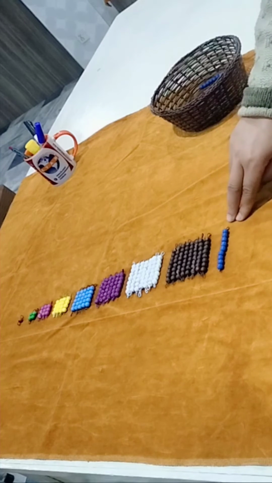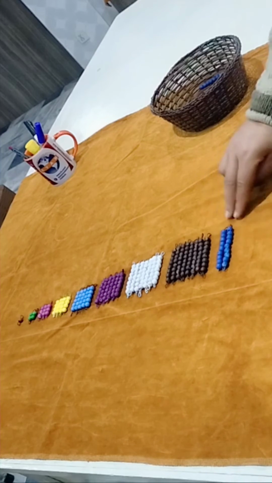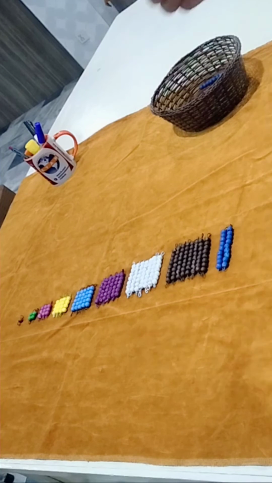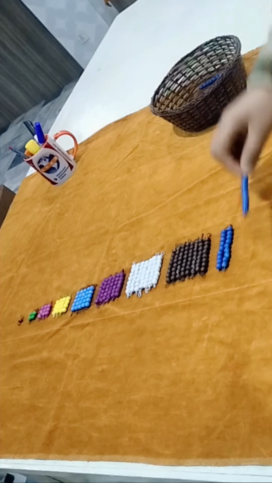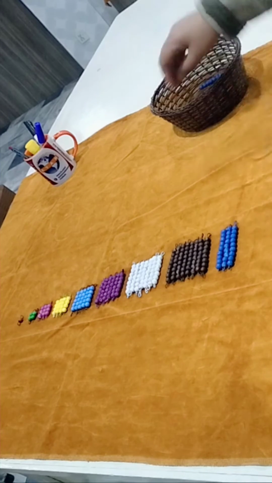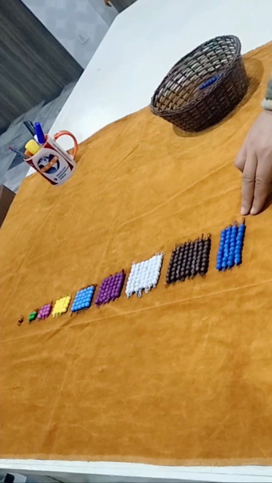Does it look like a square? The child will answer no. Does it look like a square? The child will answer no. Does it look like a square? The child will answer no. Does it look like a square?